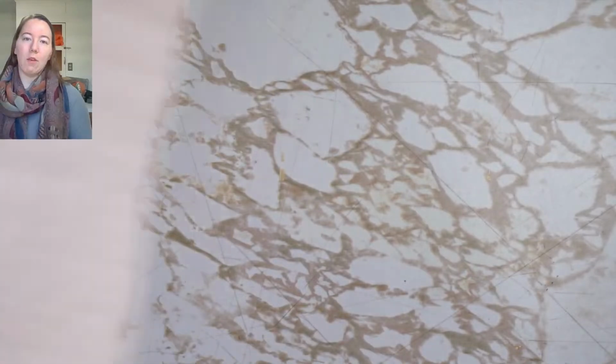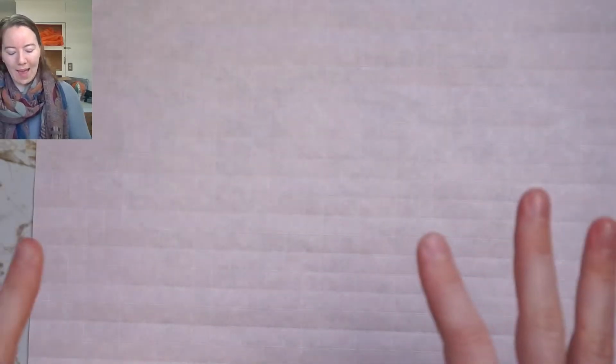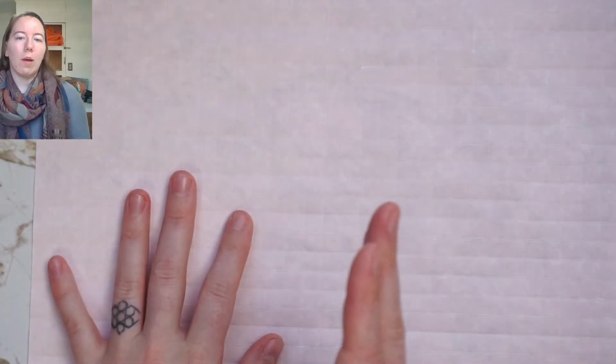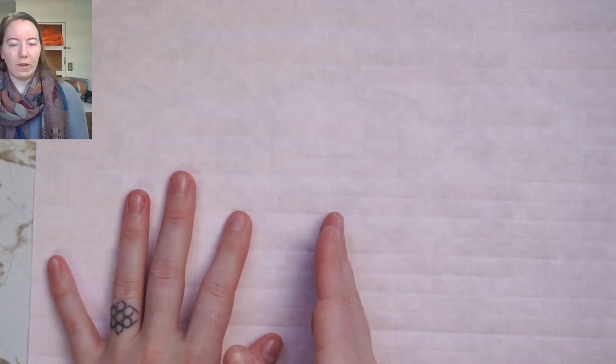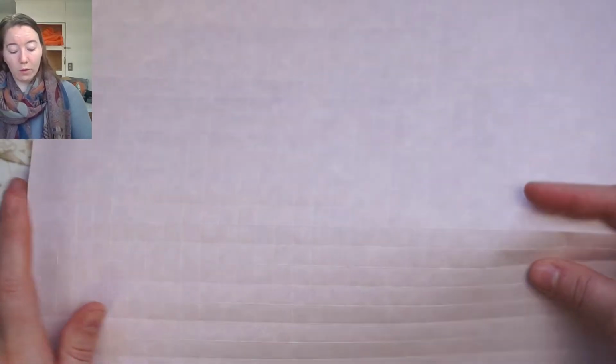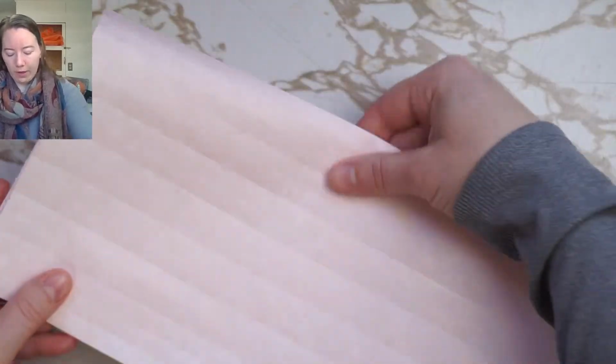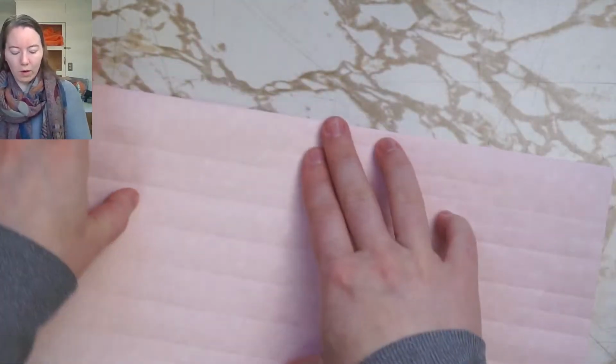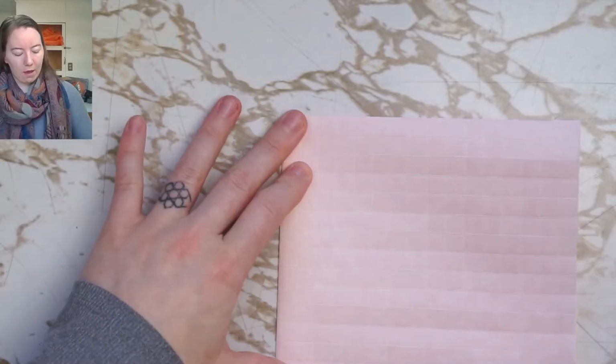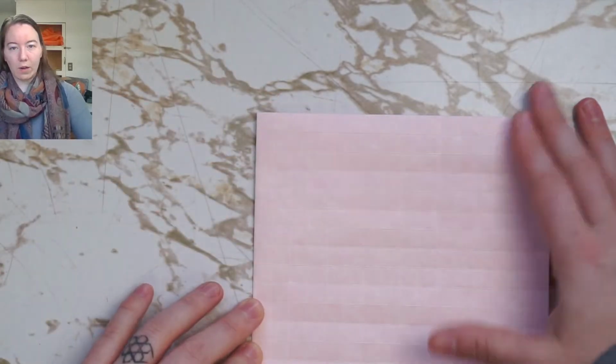I've got my 32 fold square grid, so 32 divisions in each direction, and I'm going to start by folding a closed square twist exactly in the center. So first I need to figure out where the center is. I'll fold in half in one direction, and then in half in the other direction, and that will show me exactly where the center of my paper is.